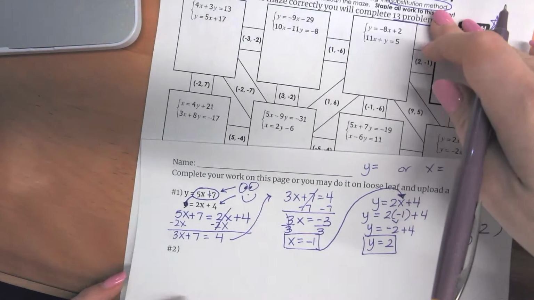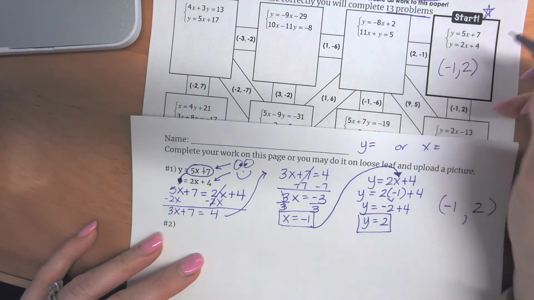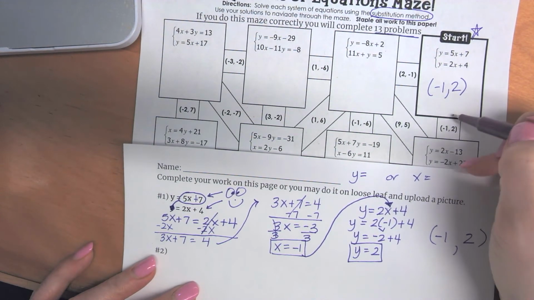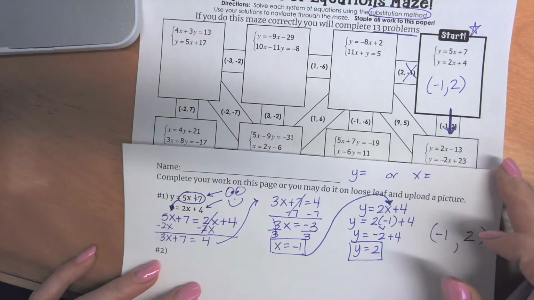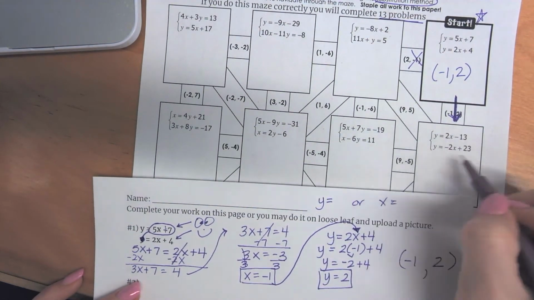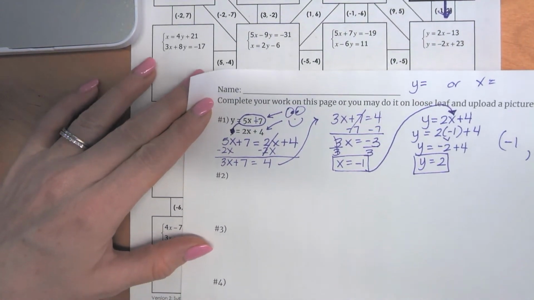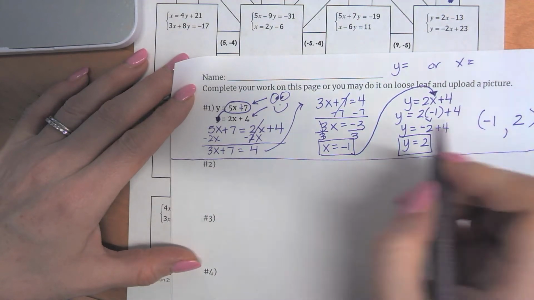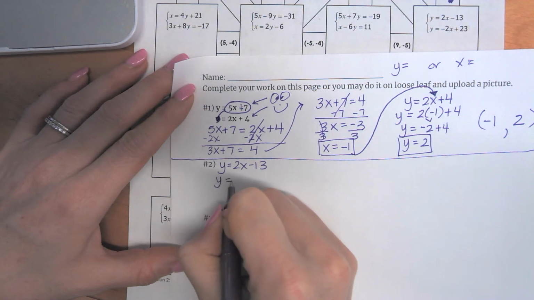So you want to look at your box. We got negative 1, 2. And look at all of the boxes. So negative 1, 2. We're going to go down. We're not going to go that way. So here is now my second equation. So I'm going to copy my 2 equations.